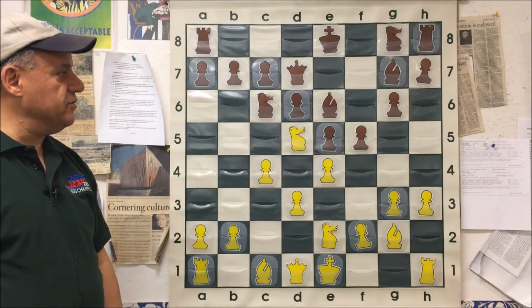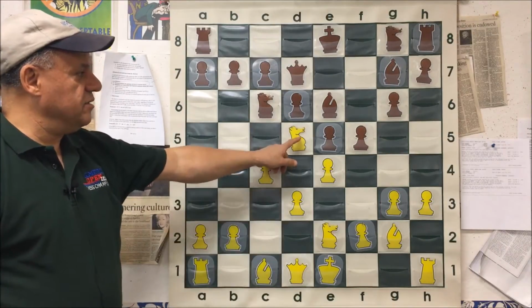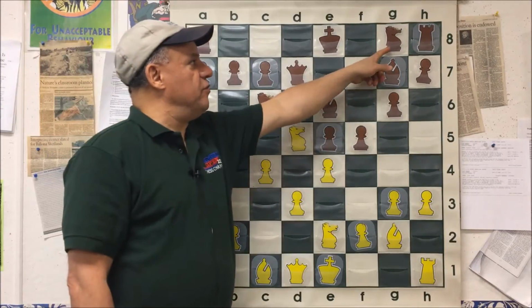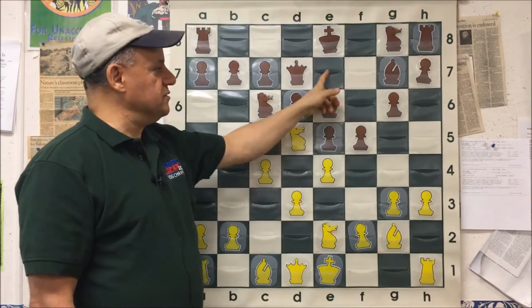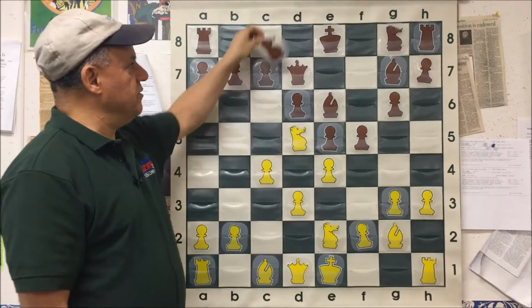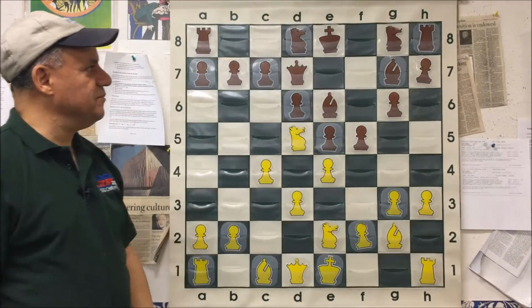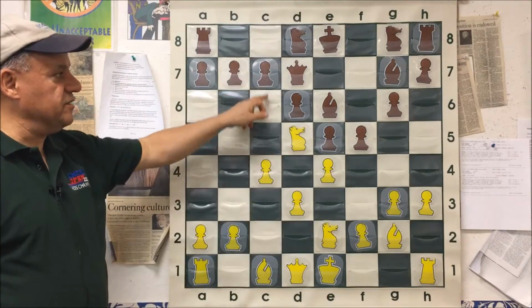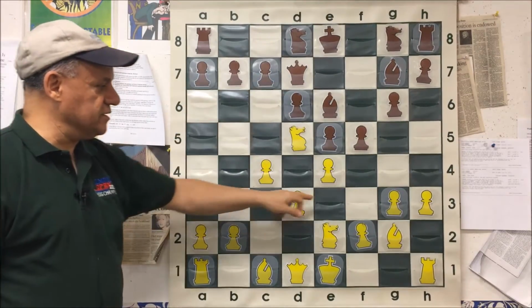But I had in mind to kick this knight with a pawn. That's the advantage of not developing this knight to either one of these squares. So knight d8. I know I'm developing a piece, but once I kick this knight, it will have to retreat to one of these squares.